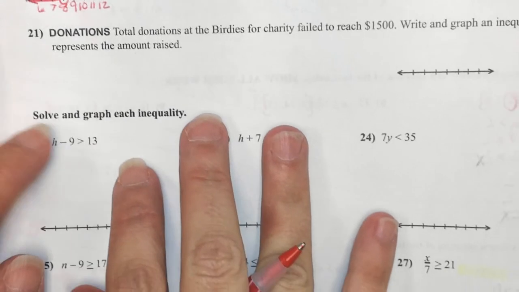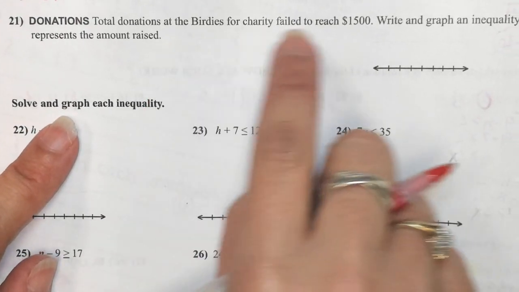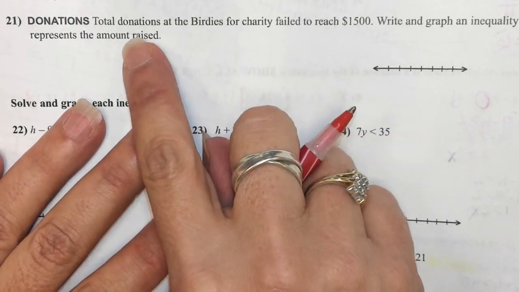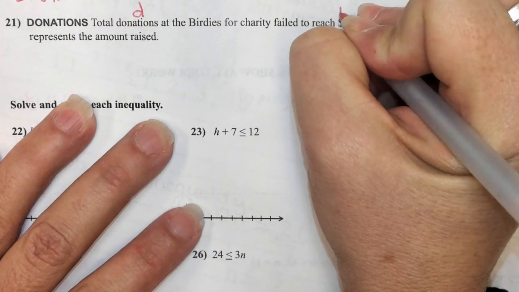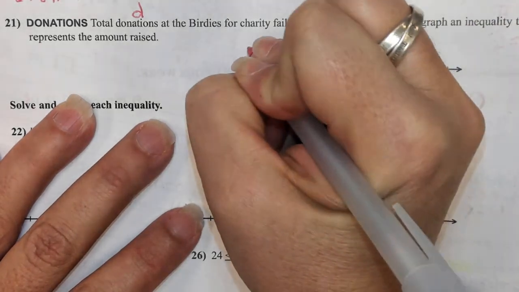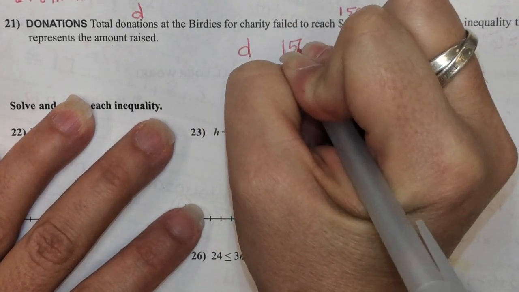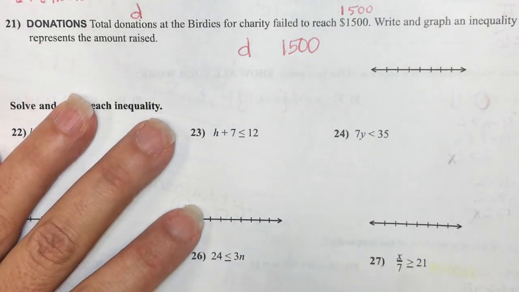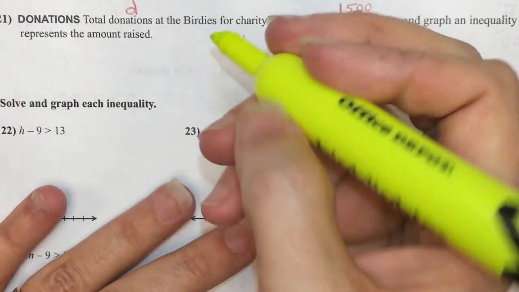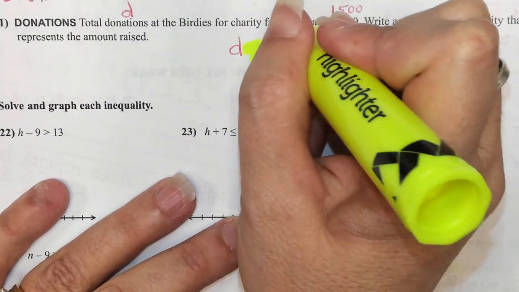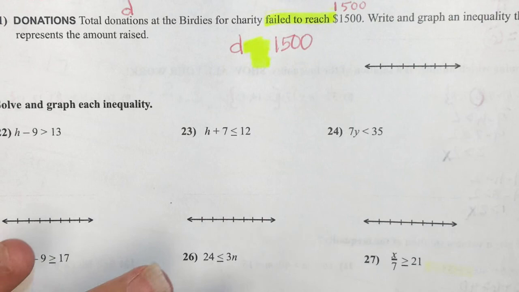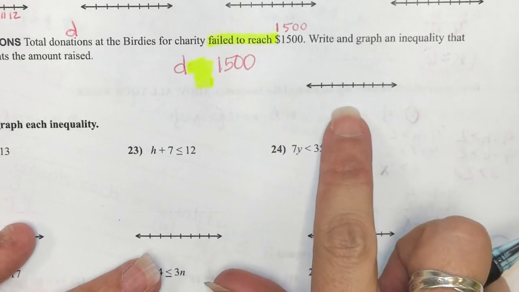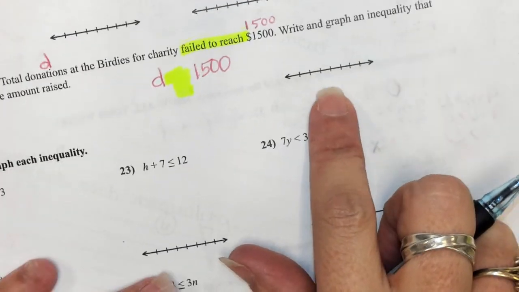Okay. This is a question just like the homework from 2 nights ago. The donations, I'm going to put D for donations, using the number 1,500. I need a symbol between there to go with the words failed to reach. Okay, now to number this number line, it is kind of weird, I'm not going to lie.